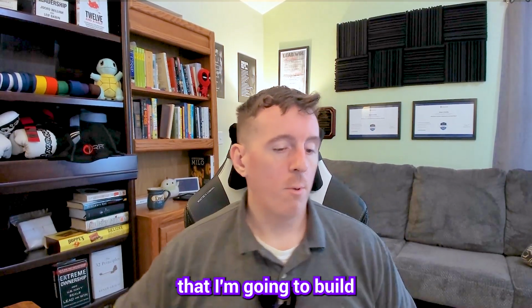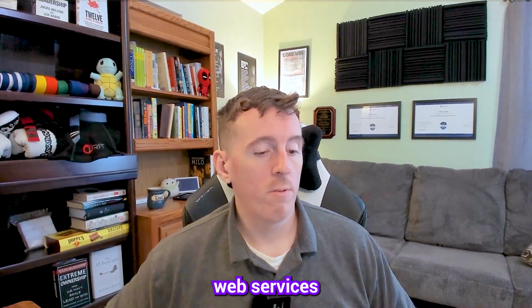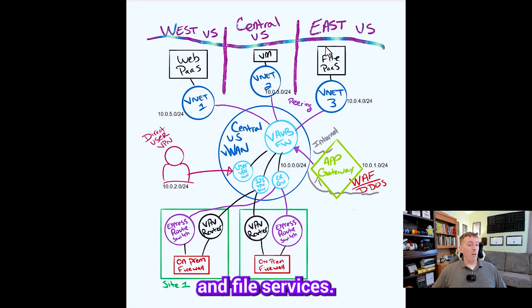So the key things that I'm going to build are web services and file services. In addition to web services, I'm going to integrate a component for a database and AI system, like we did with our cognitive services. That one cost me a lot of money, so I'm not going to actually run those services. But I'll create them, and I'm going to create private IPs for them so that we can see how they communicate over the network.